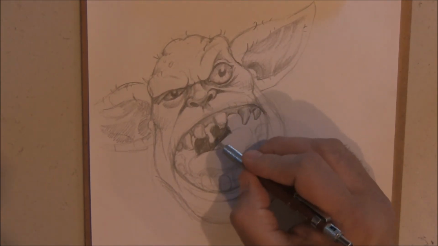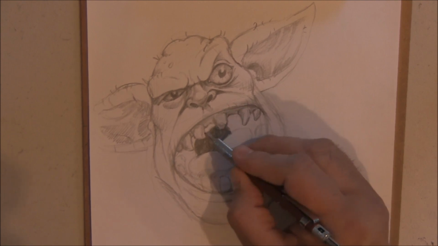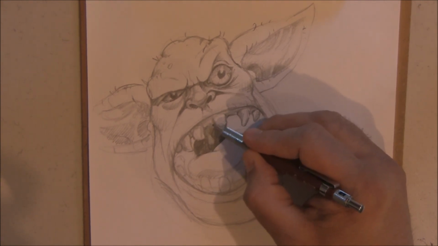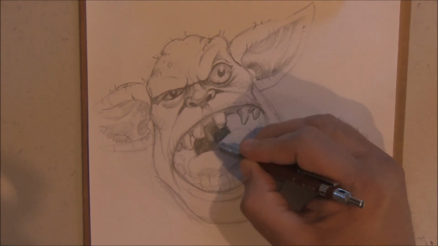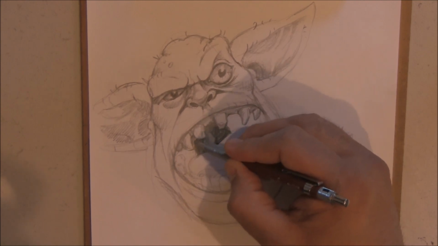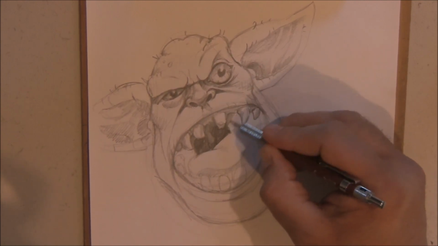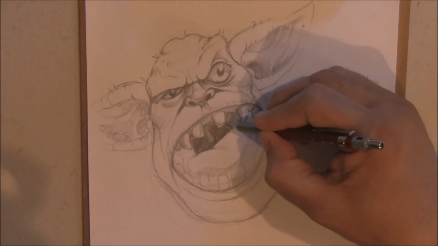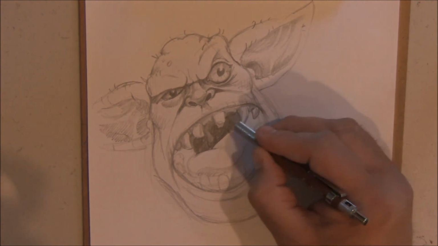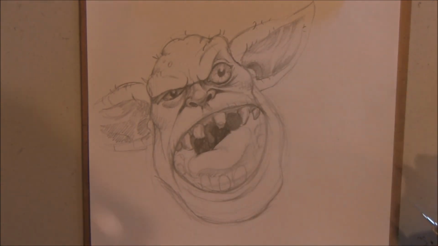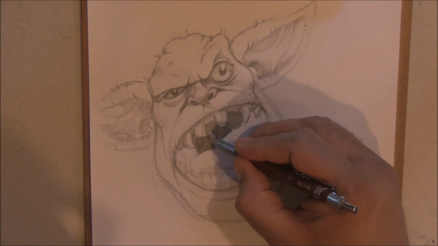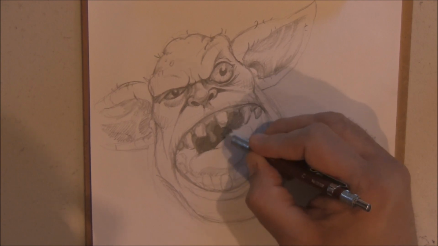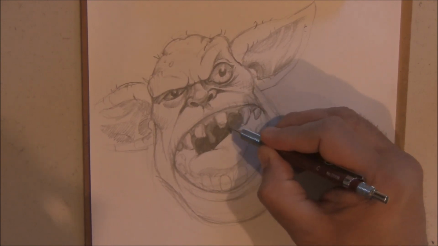Next, I'll shade this part in. It has to be a little darker than the gums. I'll go the other direction with cross hatching here. And this is just a lot of cross hatching, which I like to do. And I could just define this some more. Press it a little harder. If I rip the paper, I'm just trying to define it some more.